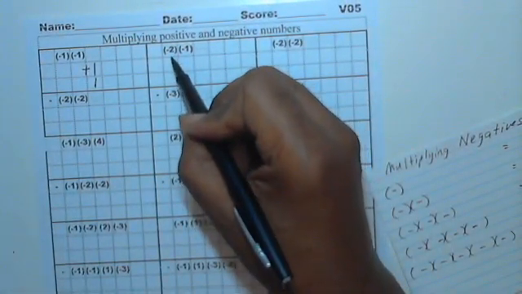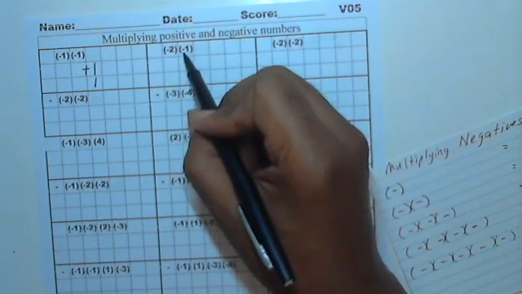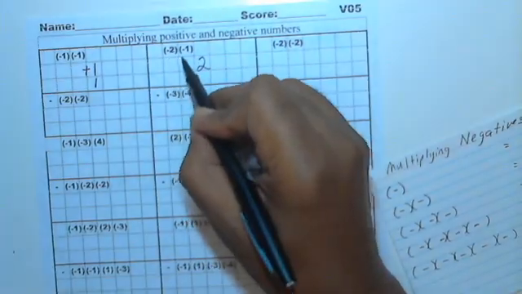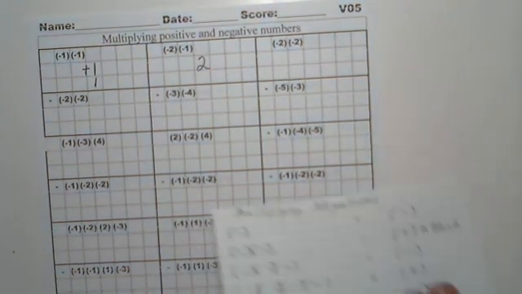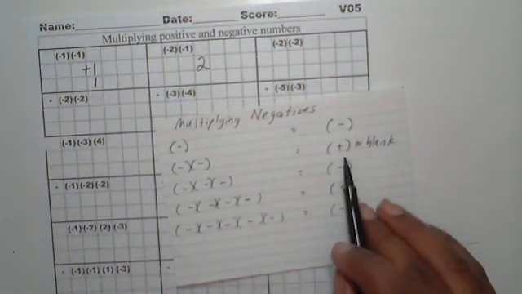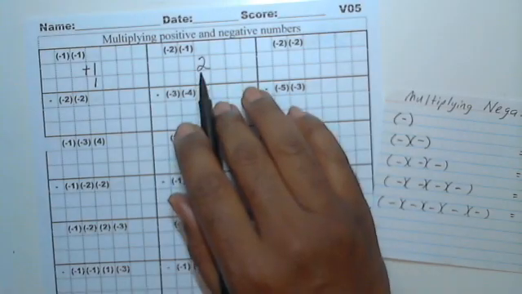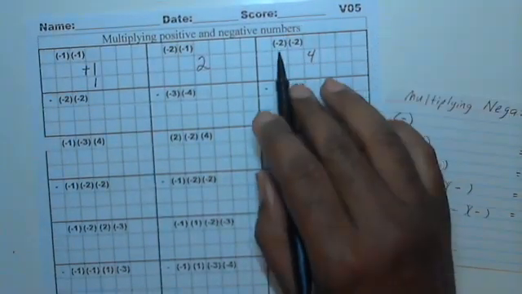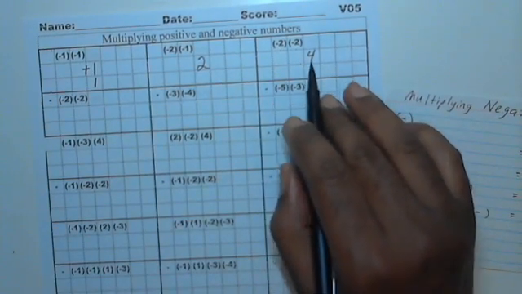Here we have negative 2 times negative 1, so we just say 2 times 1 is 2. Two negatives is again going to be positive, so this will be a positive or blank. 2 times 2 is 4, and with two negatives, it's a positive 4.